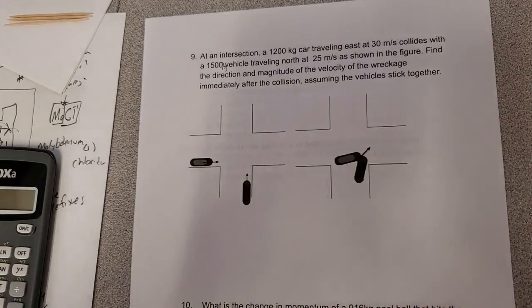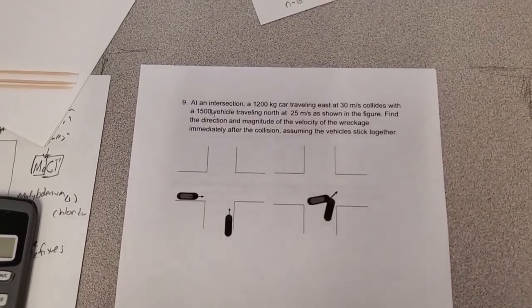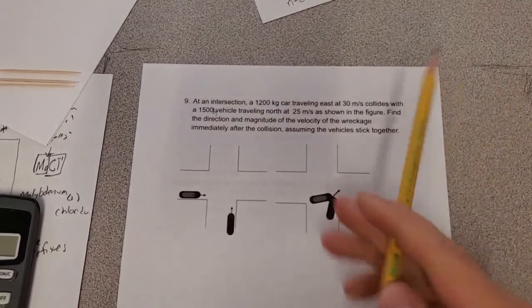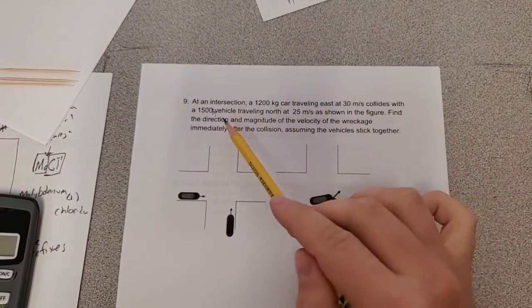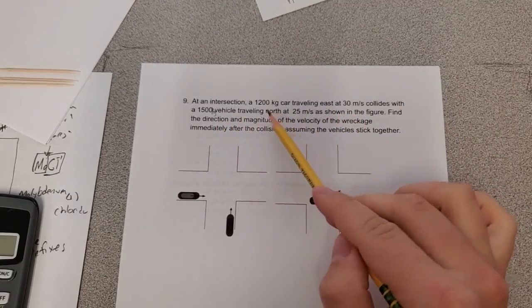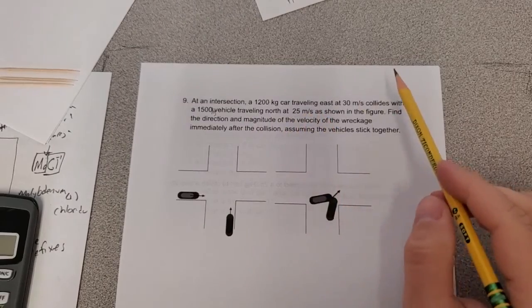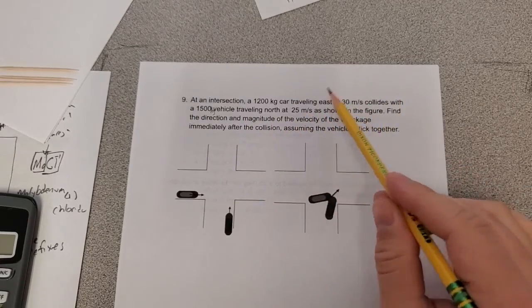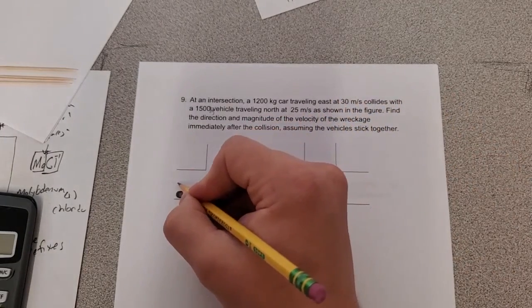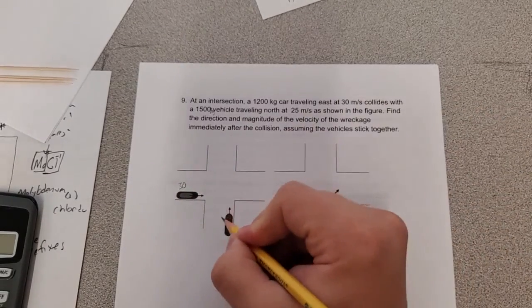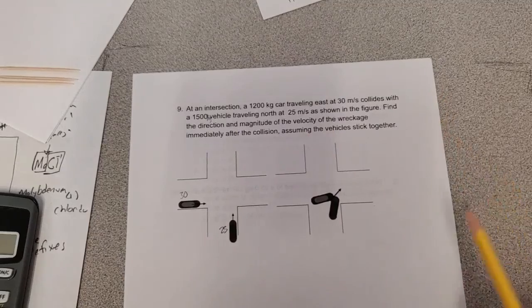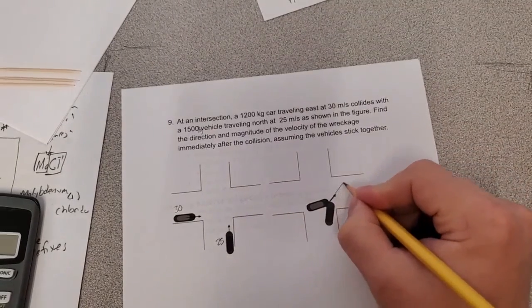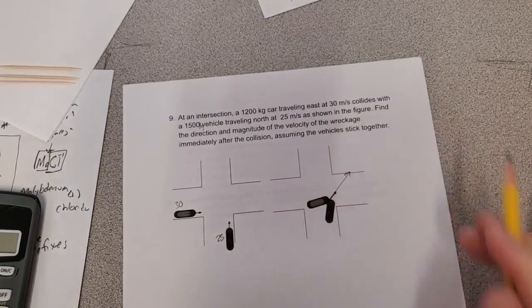And if you hear something in the background, so at an intersection, a 1,200 kilogram car traveling east at 30 meters per second collides with a 1,500 kilogram vehicle traveling at 25 meters per second as shown in the figure below. So this is 30 meters per second, and that is 25. Find the direction and magnitude of the velocity of the wreckage, assuming the vehicles stick together.